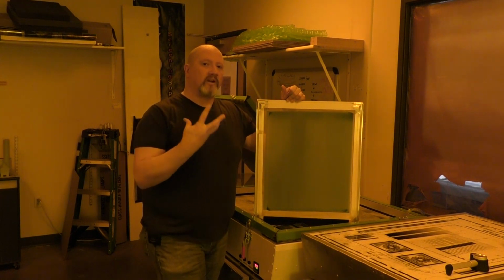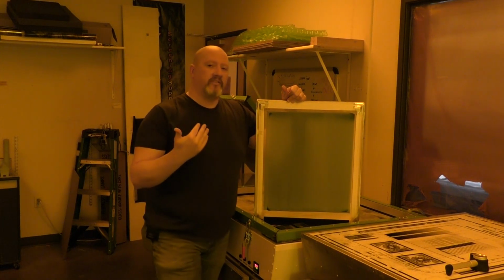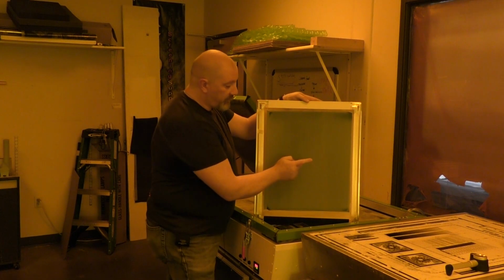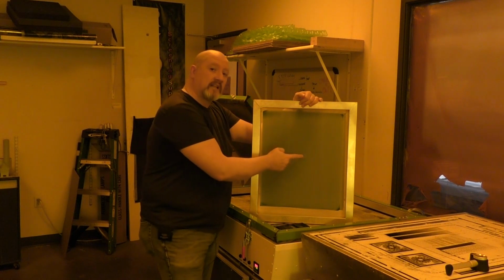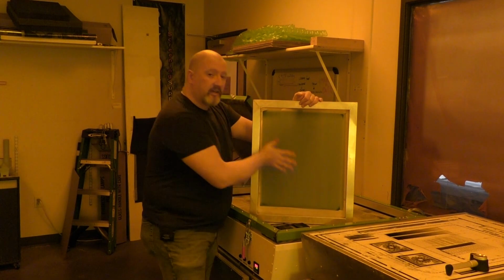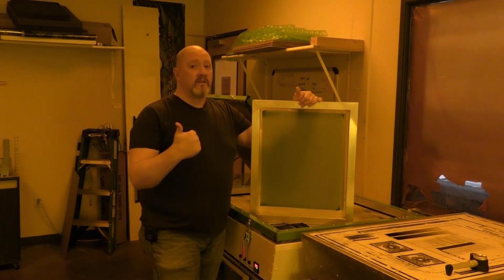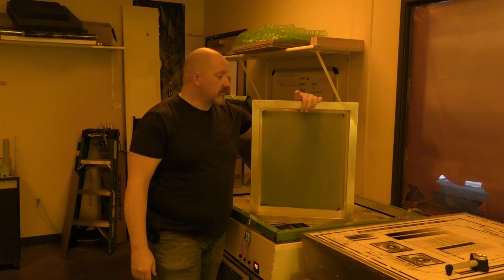You actually have more emulsion in there for the light to traverse and then get to the other side and give you a fully exposed stencil, from this side where the light hits it first to this side where the light goes last, to get this side fully cross-linked and able to withstand the rigors of screen printing, solvents, water-based inks, everything that we have in our screen printer's arsenal.